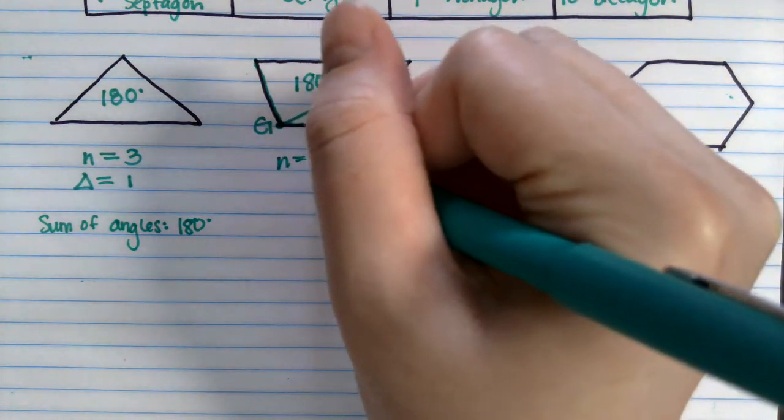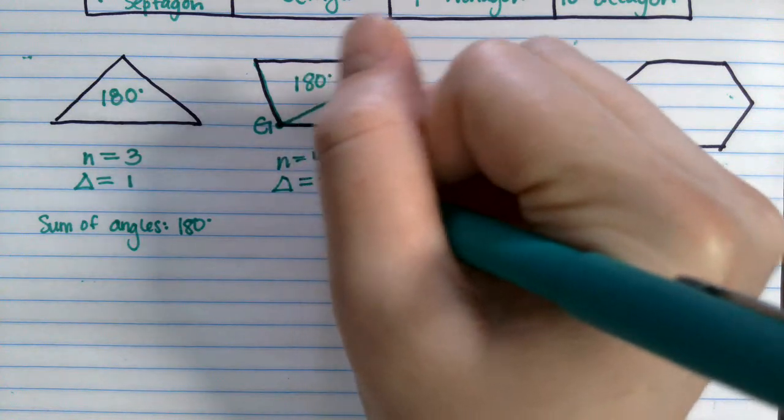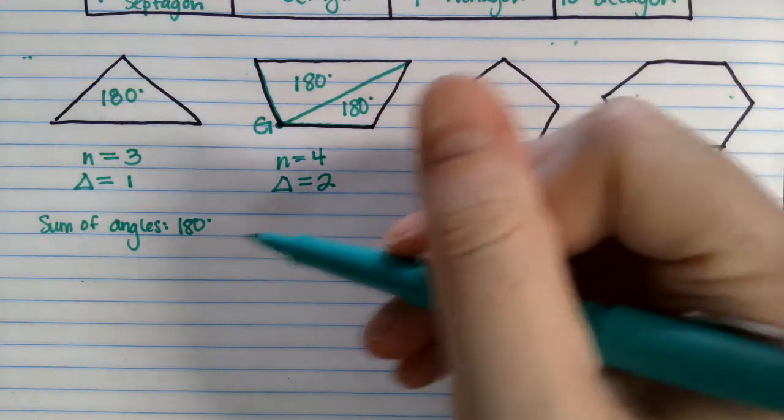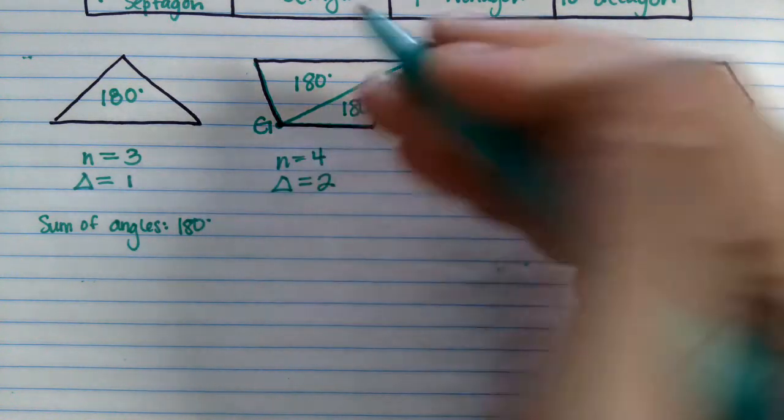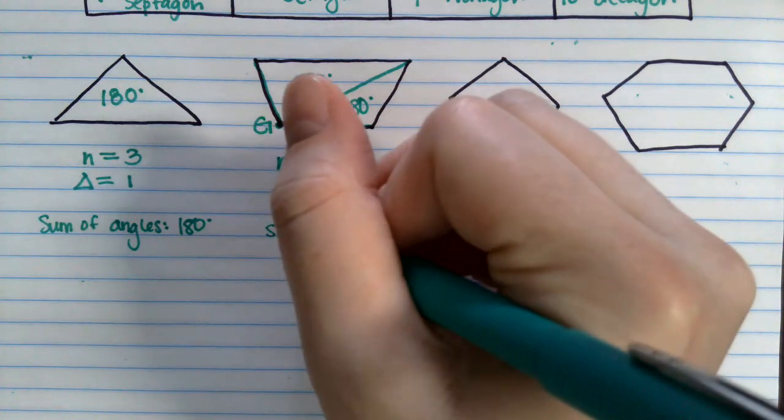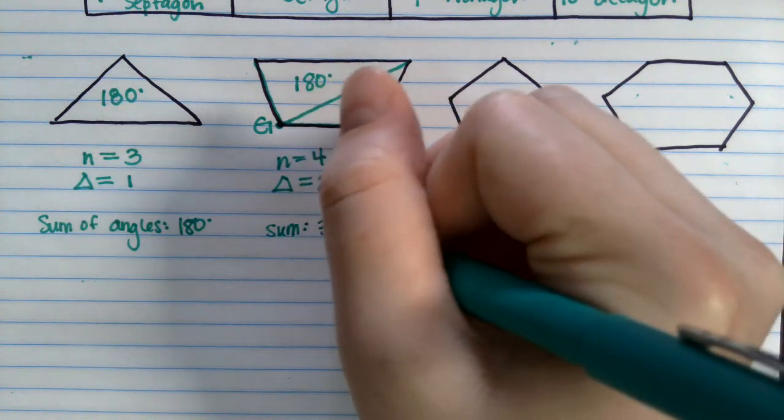So it creates two triangles. Our number of sides is 4. The triangles we create is 2. And so since we have two triangles, each one is 180. If we add 180 plus 180, we get 360.